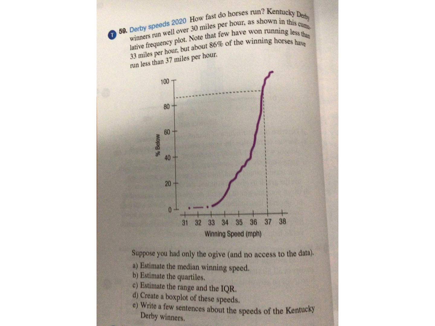Let's take a second and look at the cumulative density plots, these ogives, and how to read them. That was one of the things that stood out when you did your discussion. This graph is weird. One, how the heck do we make it? We don't. We let computers make it for us. But the second is, how do we answer questions about it? So the first question here, we have how fast do horses run? Kentucky Derby winners run well over 30 miles per hour, as shown in the cumulative frequency plot. Note that few have run less than 33 miles per hour, but about 86% of the winning horses have run less than 37 miles per hour.